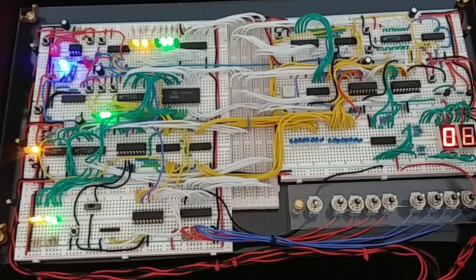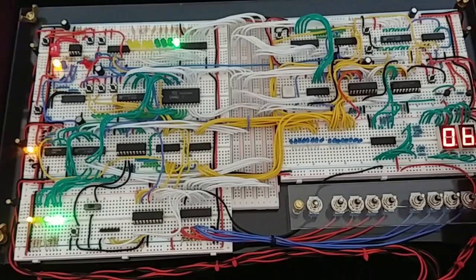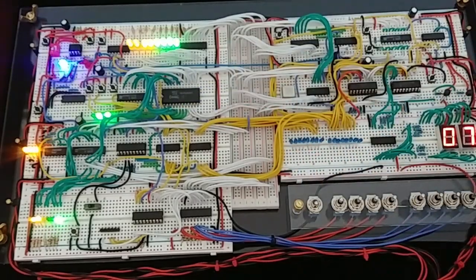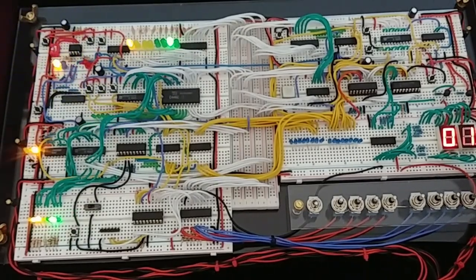Then it outputs a 2 to the display. Then it jumps to bank 3, which is address 300, and outputs 3 to the display, and it does that all the way up to bank 7, and then jumps back to memory address 100, which is bank 1.